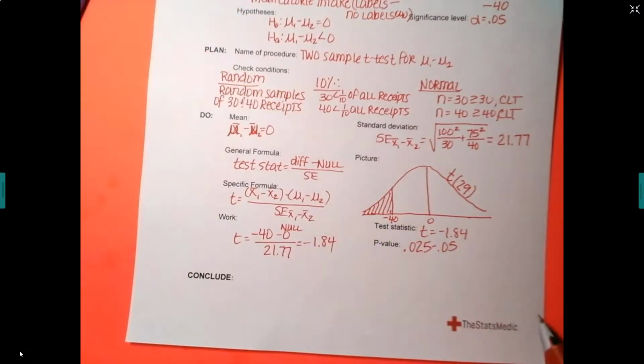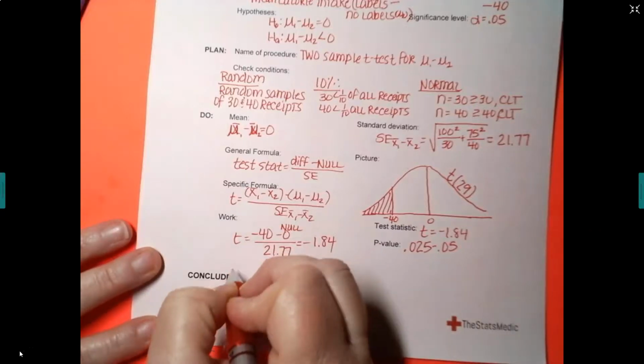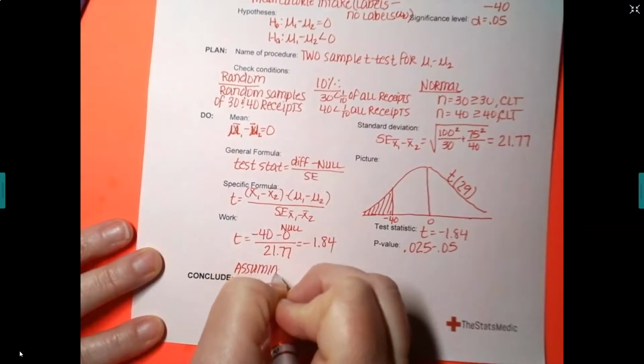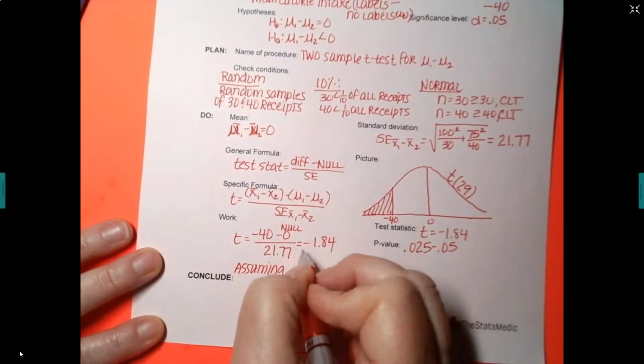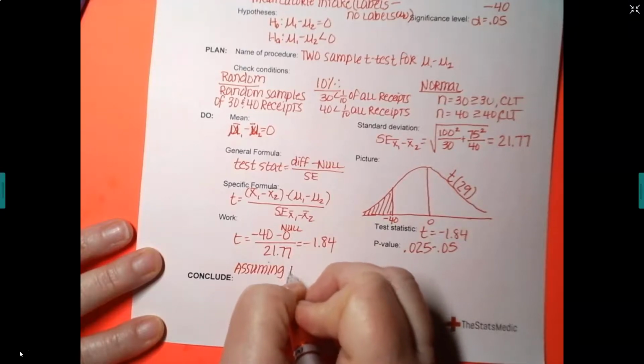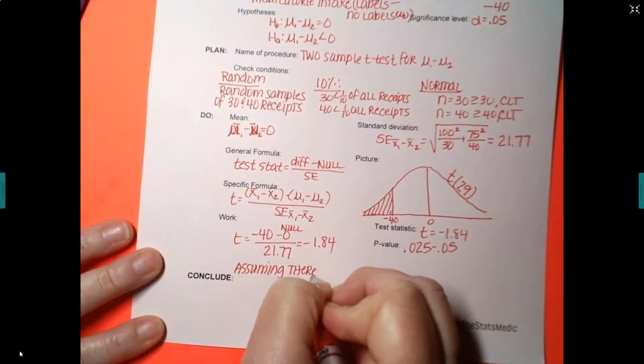All right, so it's okay to be equal to alpha. You cannot exceed alpha. So our conclusion here, here's a really good spot to pause it to see if you can write the conclusion and then compare it to what I've got. So this one's long, assuming there is no difference in the average number of calories between stores.